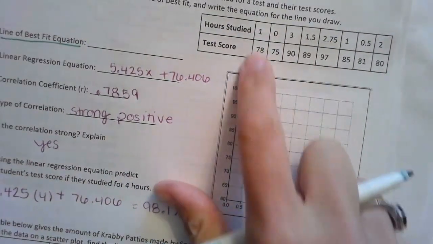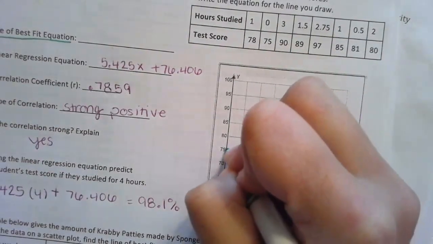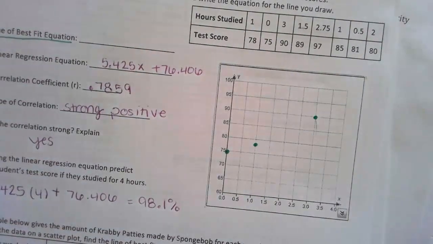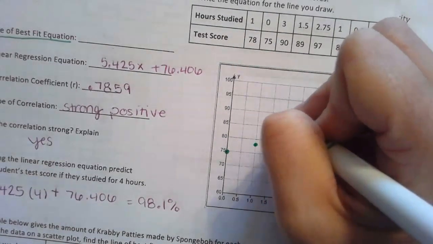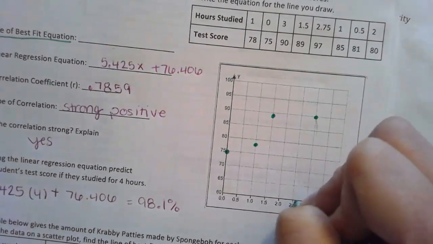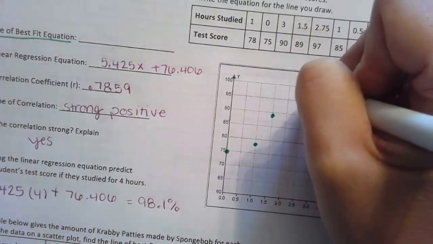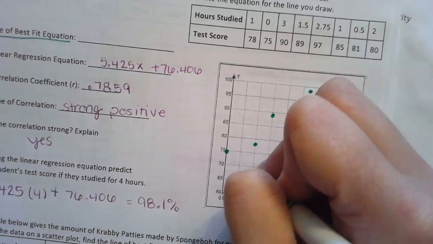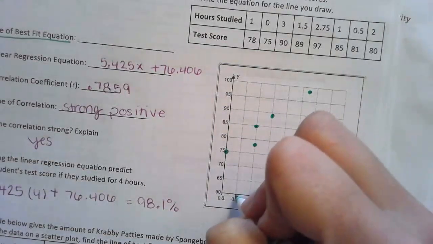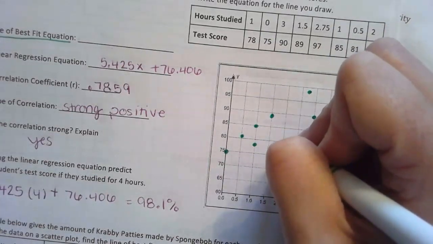So we're going to plot the points in the data: 0.75, 3.90, 1.5, 0.89, 2.75 is a 97, 1 hour is 85, 0.5 is 81, and 2 hours is 80.